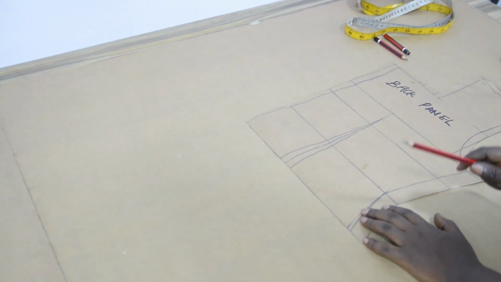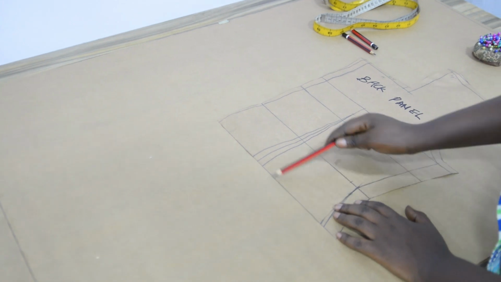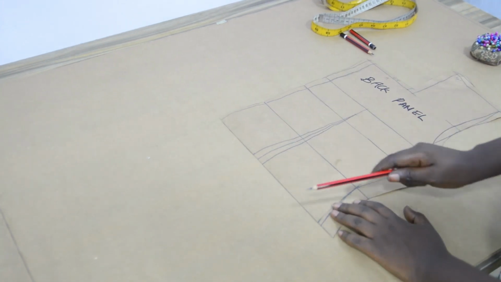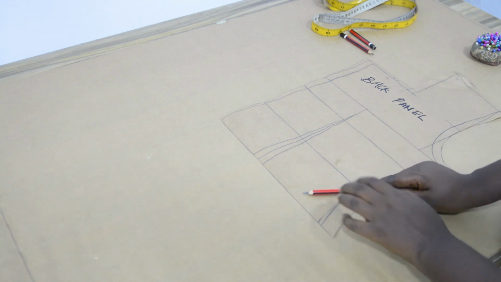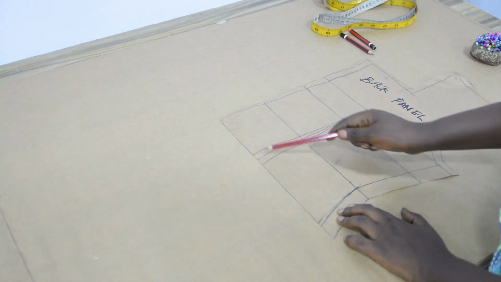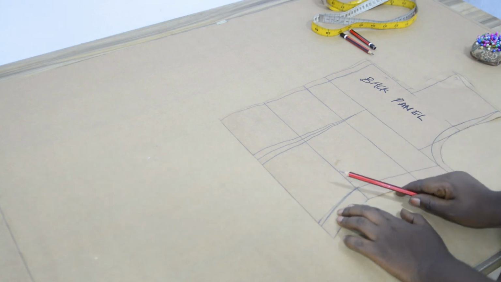I added half an inch of seam allowance on the waistline as well, which I've trimmed off. So if you have a seam allowance on your bodice pattern on the waist area, you have to trim this off because it is not needed.